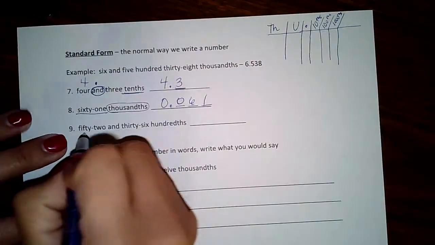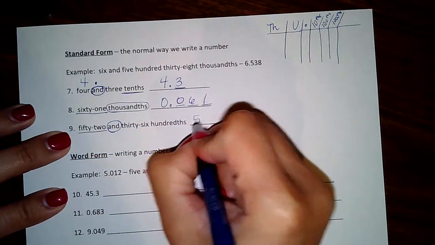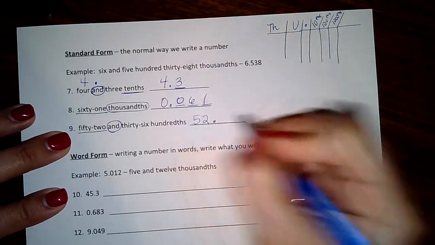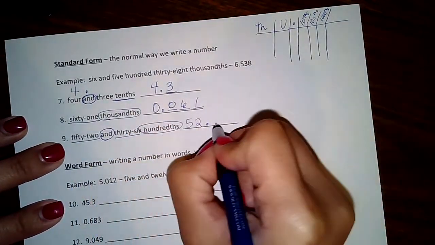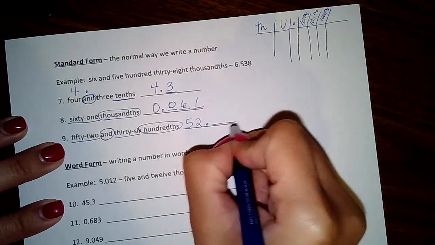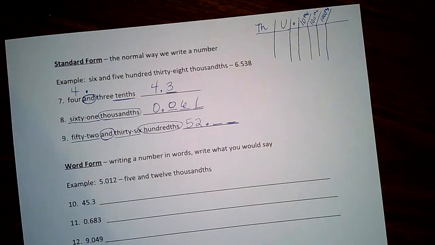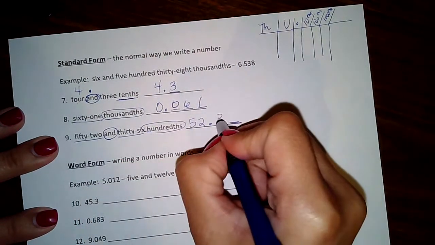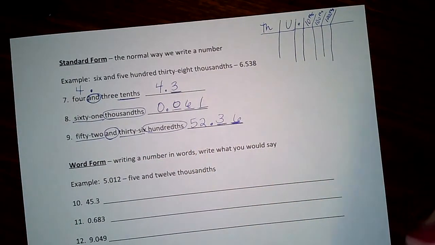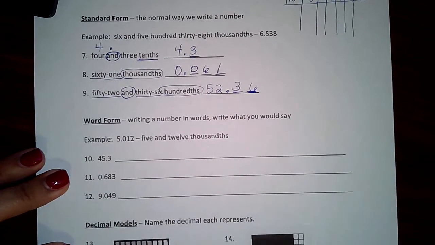Okay, the next one, 52 and. That makes me know that there's 52 wholes and and is a decimal. 36 hundredths. Hundredths means that there's going to be 2 spaces because the 100 has 2 zeros. 2 spaces after that decimal, so 36. And that's how you do word form. I mean, from word to standard form. Now we're going to do word form.